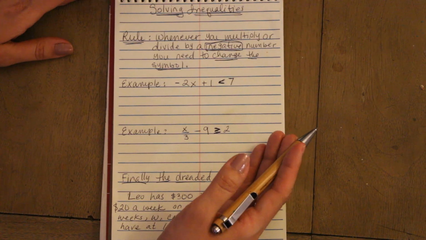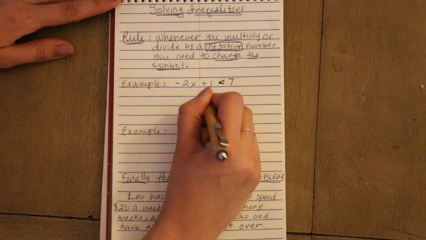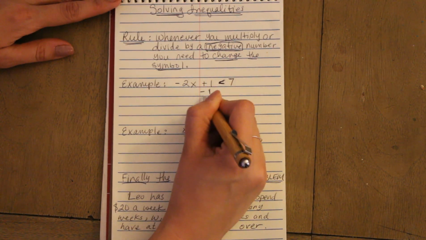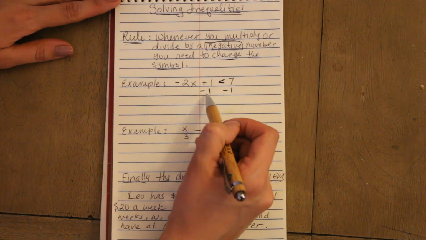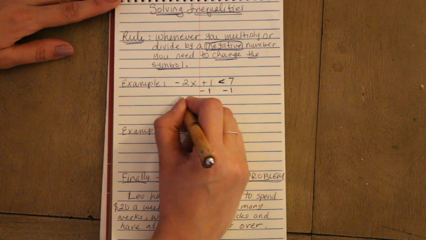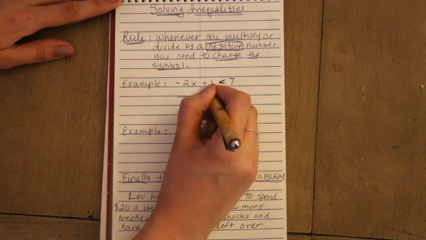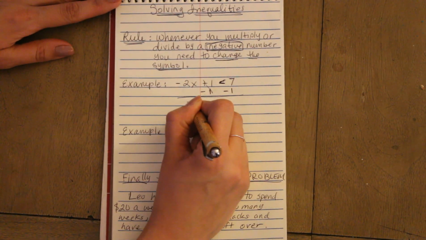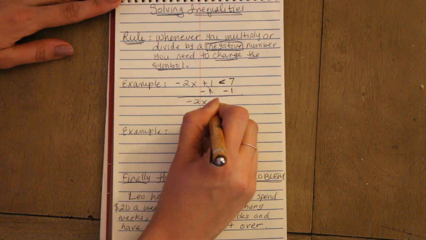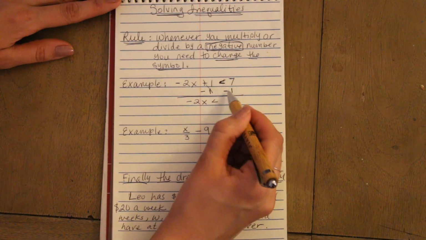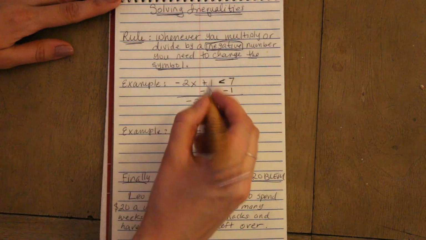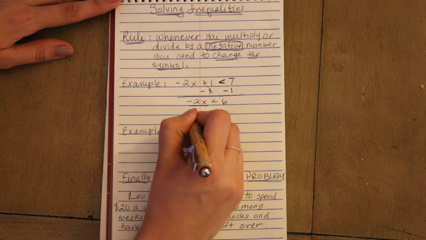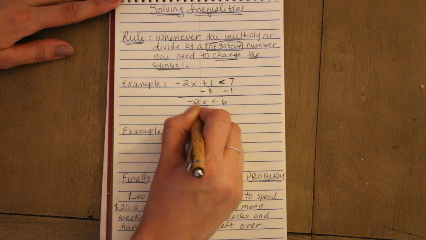We're going to try to isolate the variable. The first thing is to move the 1, because that's easy. If I have plus 1, the inverse operation is minus 1. What do I do to what? Whatever I do to one side, I do to the other. That cancels out. I bring down the negative 2x, less than 7 minus 1, which is 6. Last step, I need to divide by negative 2 in order to cancel it out.